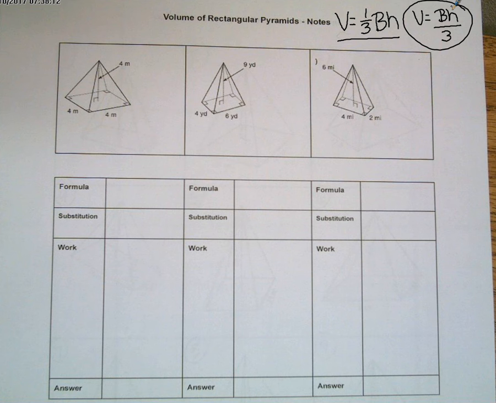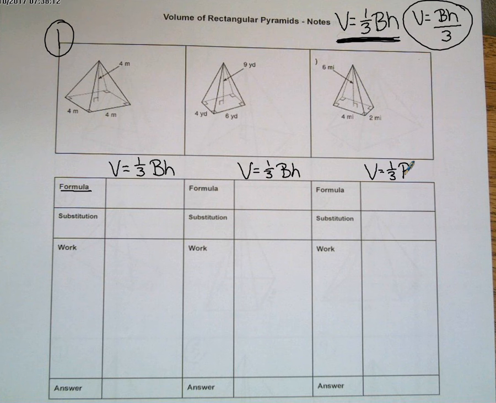On your formula charts in your bell work packets and on your STAR test, the formula is going to look like this: 1/3 times area of the base times the height. So if we look at this first problem right here, problem number 1, we are going to write our formula, and I'm going to go ahead and put volume equals 1/3 big B times H up here above all of these. That's the formula that's on your STAR chart. But I'm going to be using this formula right here.